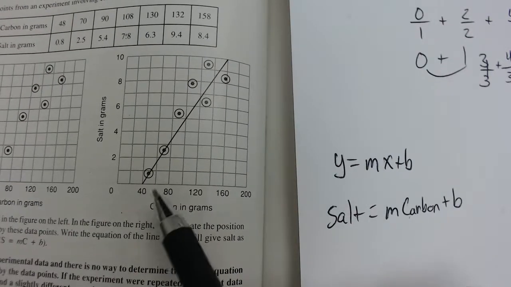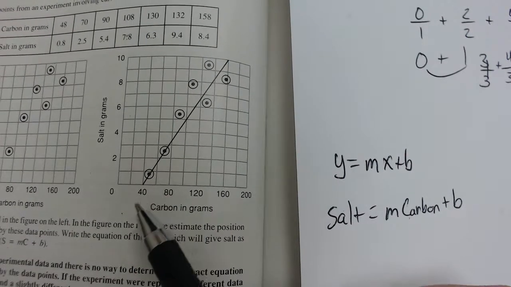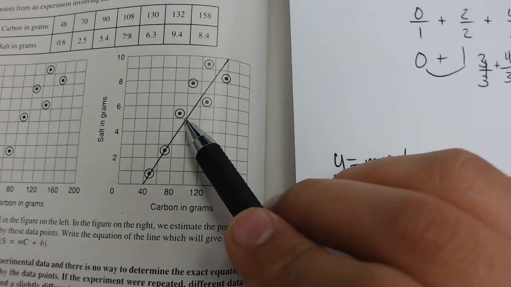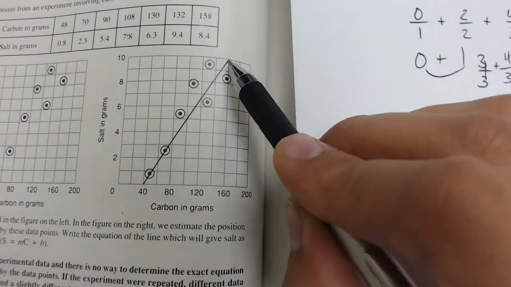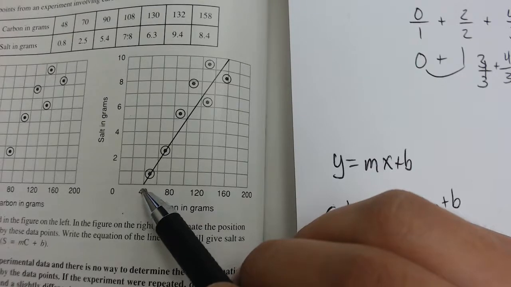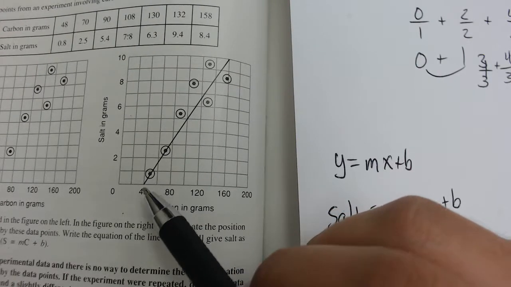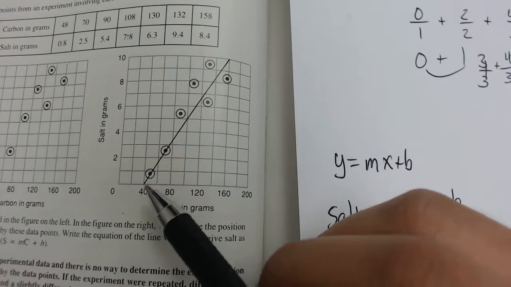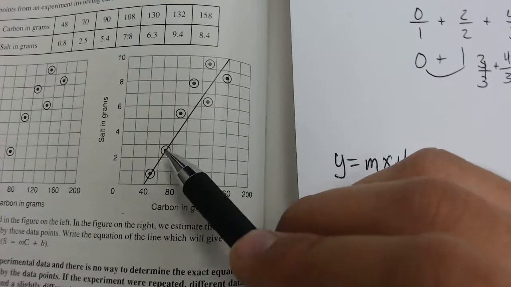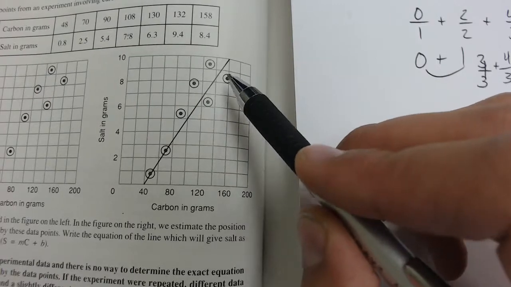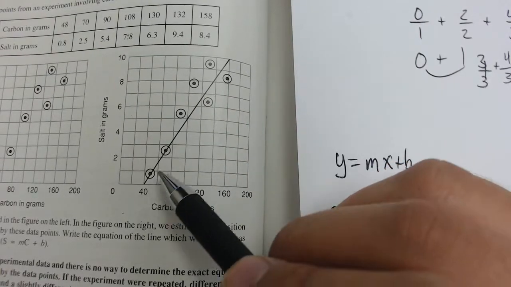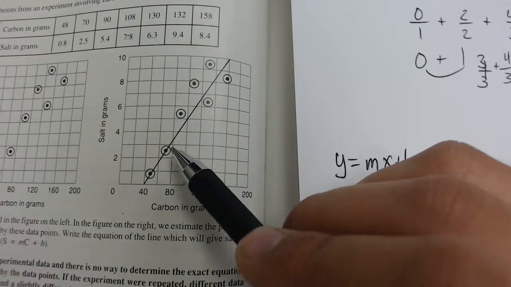So to find the equation of this line, I'm just going to pick 2 points on the line. And I want to pick actual intersections, like this point right here, or like this point up here, or this point down here. So if I use this first point, I'm going to have 40, 0, right? I'm ignoring all these scattered plots, because I want to find the average prediction. I'm not using any of these actual points. I'm just using points on the line that they give me.